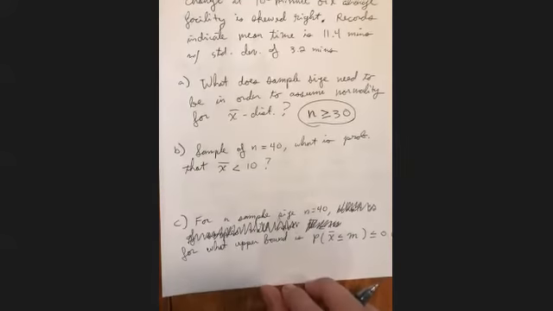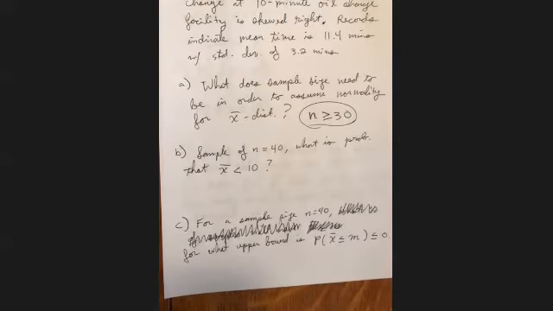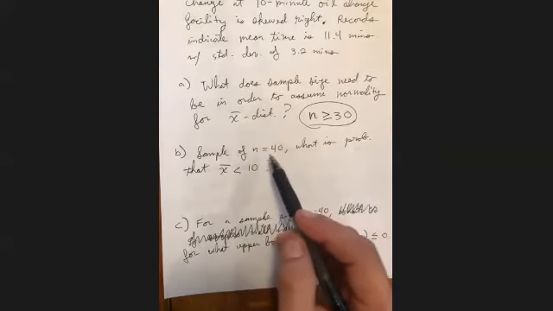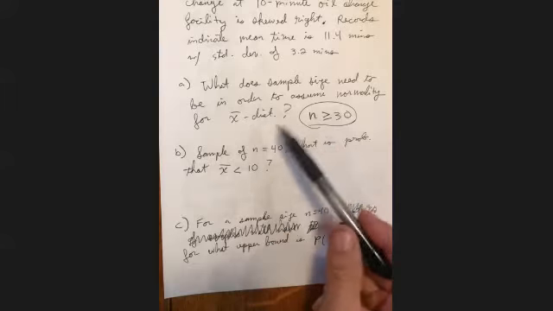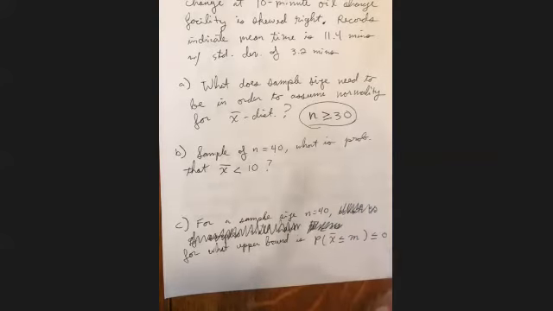All right, second problem. We start with a sample size of 40, and we want to know the probability that X bar is less than 10. By telling us that the sample size is 40, they're telling us that we are in excess of 30, so we can assume normality for X bar.